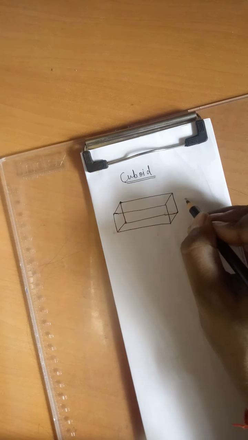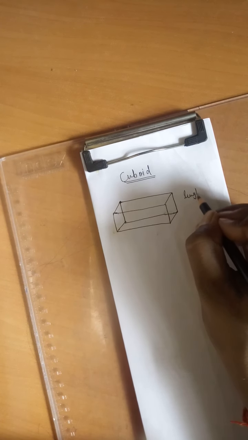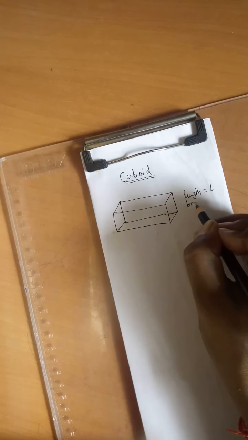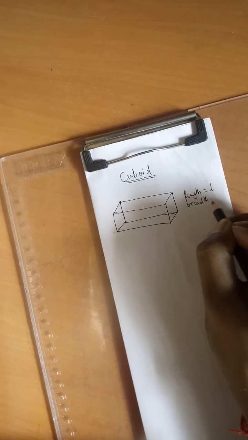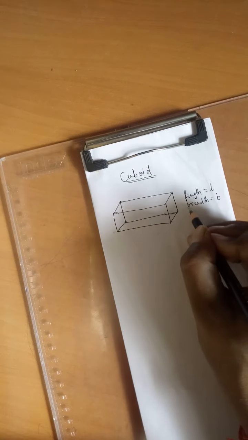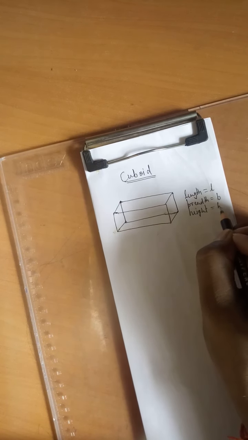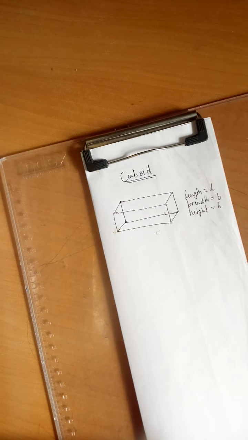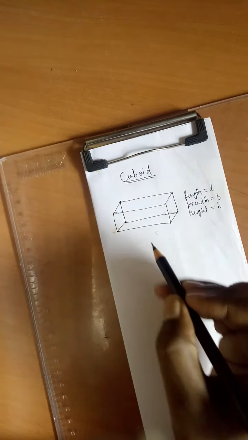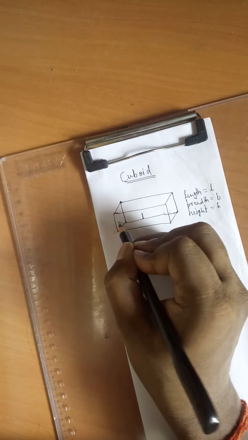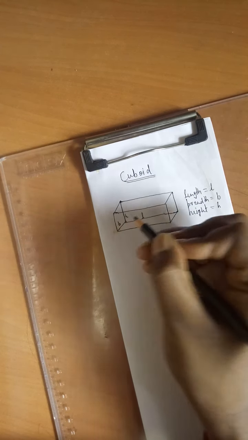Here, the length is denoted by L, breadth is denoted by B, height is denoted by H. Hope this is clear. This is 3D: this is length, this is breadth, this is height.